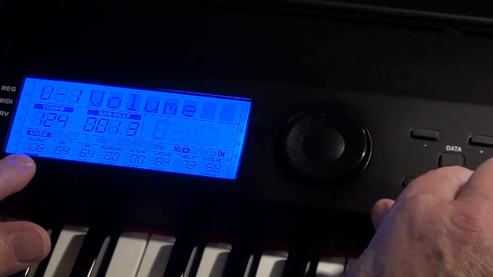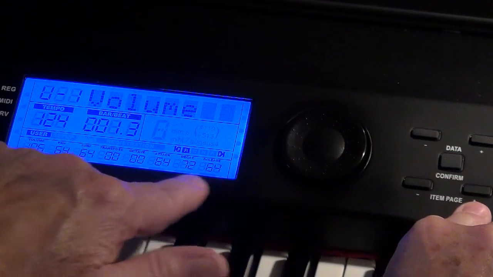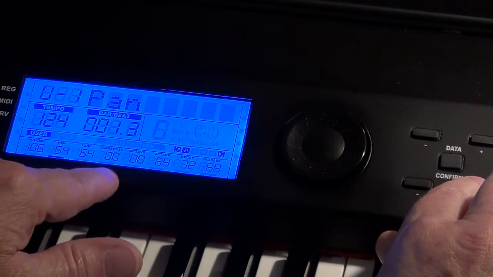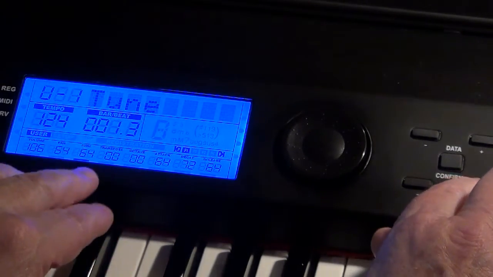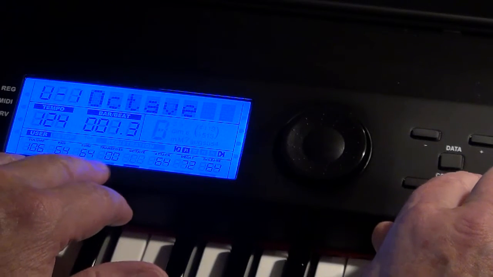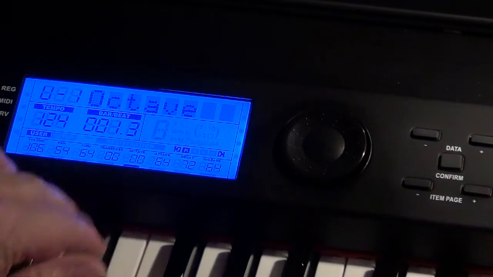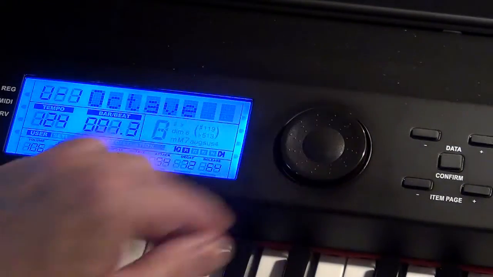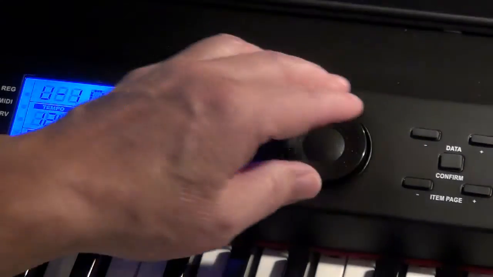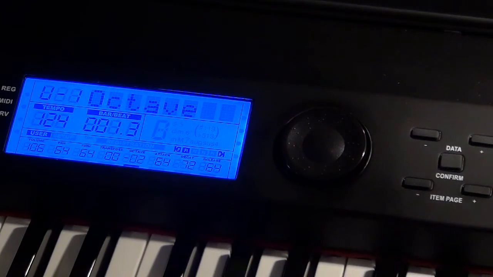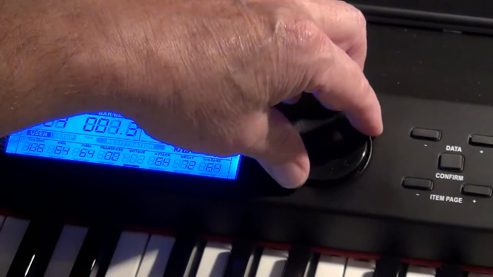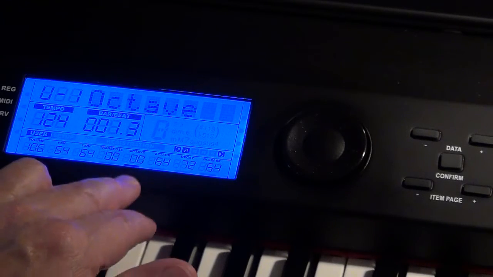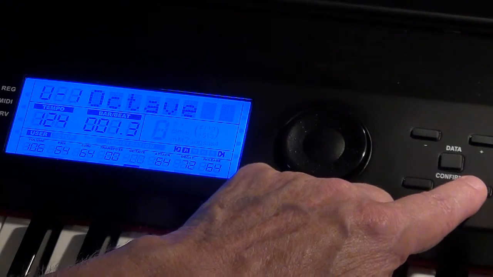Now, do you remember what we do? We push the item page to scroll along the screen. First of all, we can adjust the volume if we want. We can adjust the panning, which is send the piano to the left or to the right. We can adjust the tuning, we'll do that later. And we can adjust the octave. So instead of having the piano there, we can take it down an octave, or down an octave more, or we could take it up. So you've got a full-size keyboard when you think about all the octaves that you can shift. But we're not concerned with that. We're going to go right down to the end.